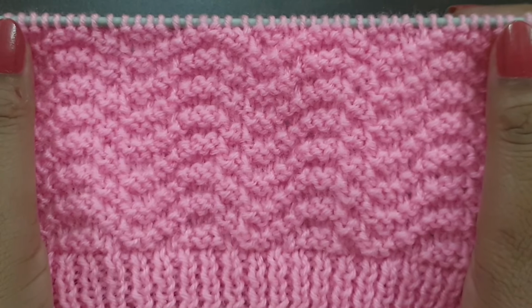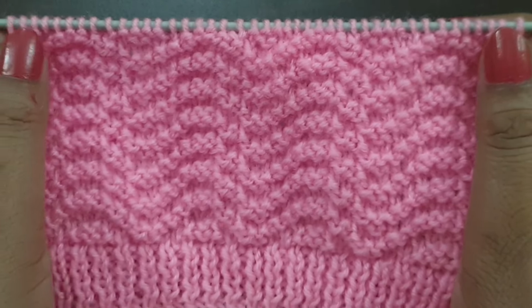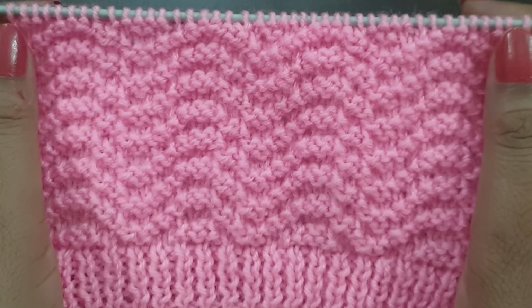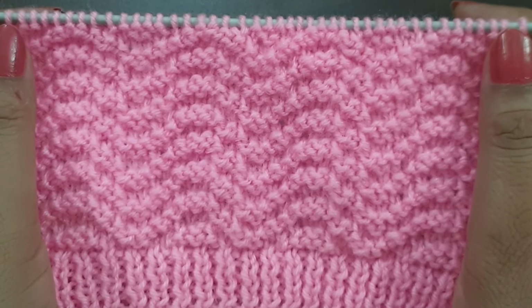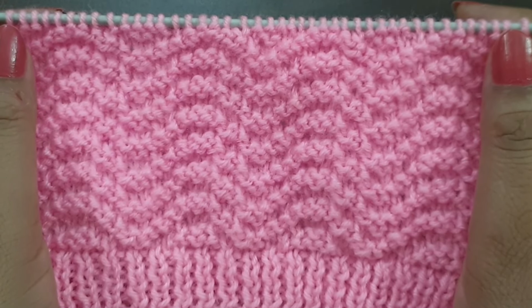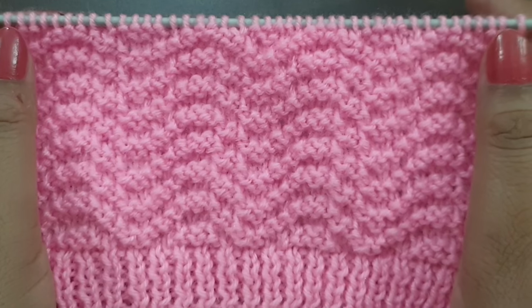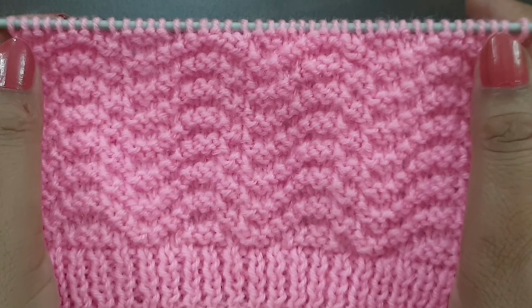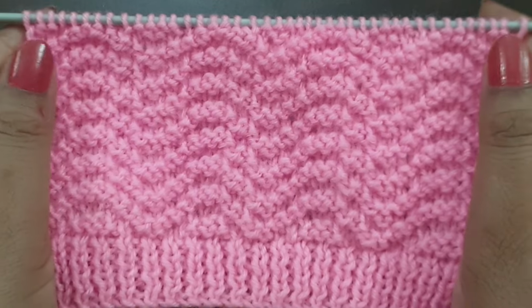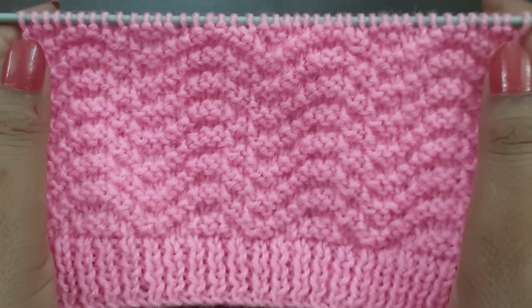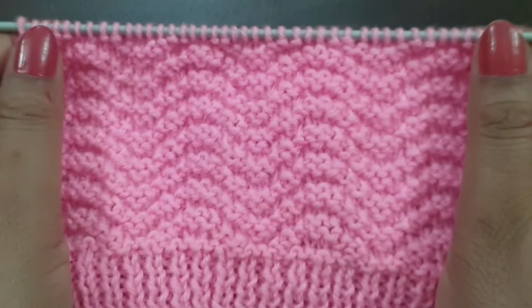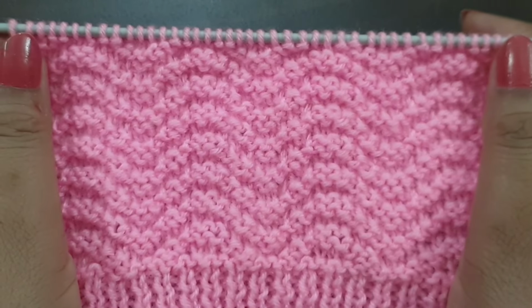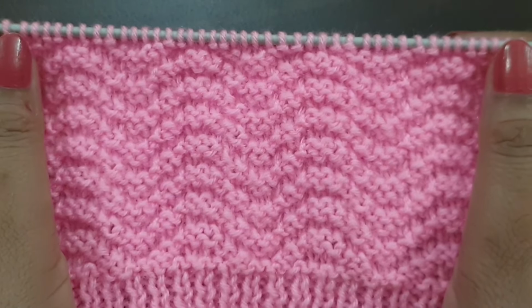Today we learn about a so beautiful and so elegant different type of 3D knitting pattern. You can apply this pattern in gents half sweater, full sweater, baby sweater, caps, muffler and baby blanket. This pattern looks like this from right side and looks like this from back side. Both sides are same.